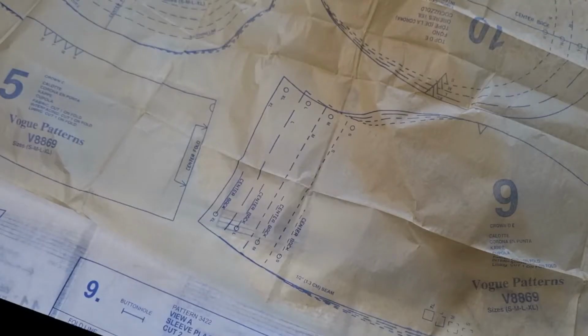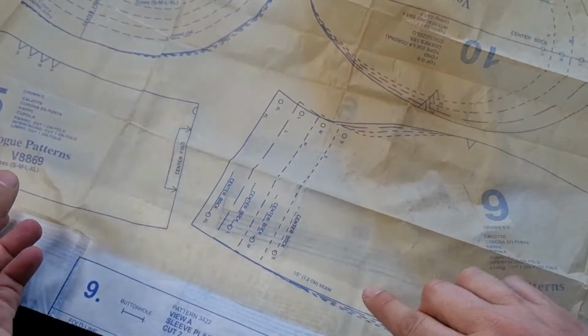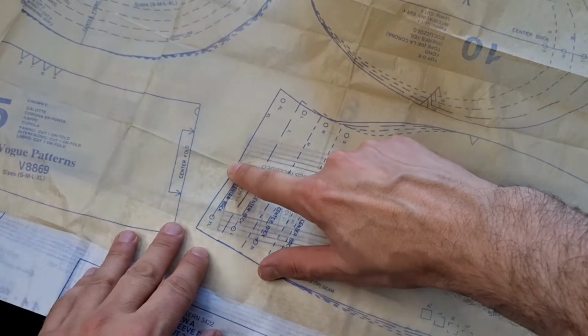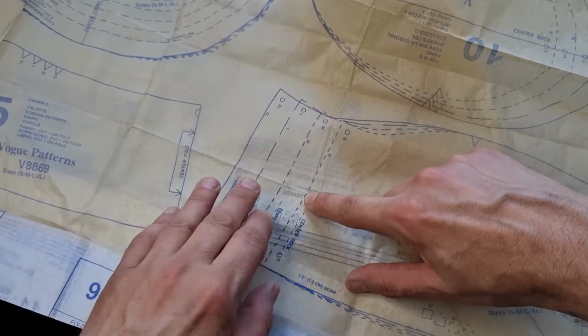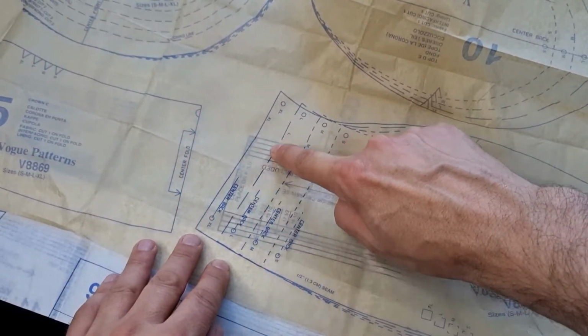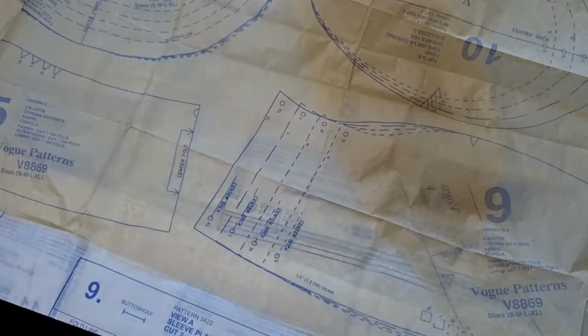Actually, I did want to make just one comment about when you are cutting out. If you are cutting to the size that you want, which most people do, on a lot of patterns you have different styles of lines to show you which is the correct line to cut. I'll zoom in a bit on this one so that you can see.